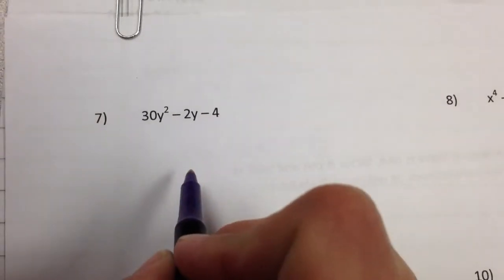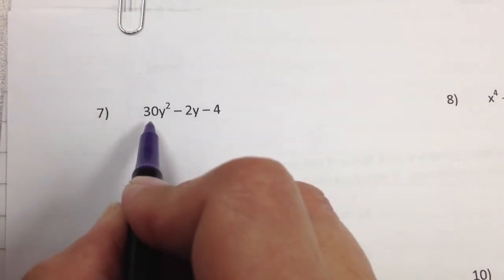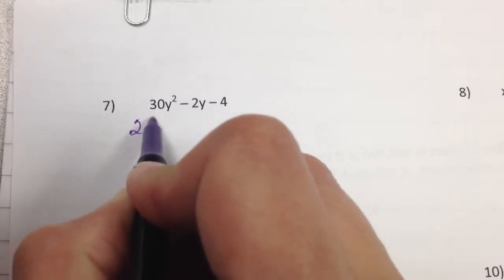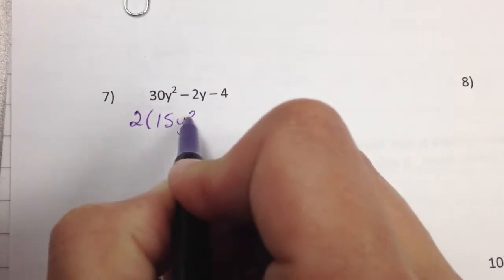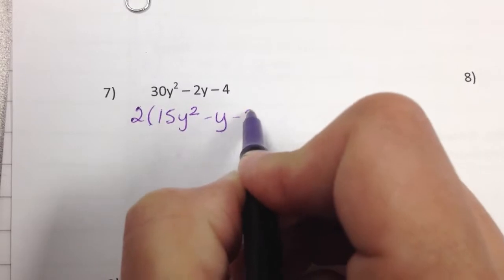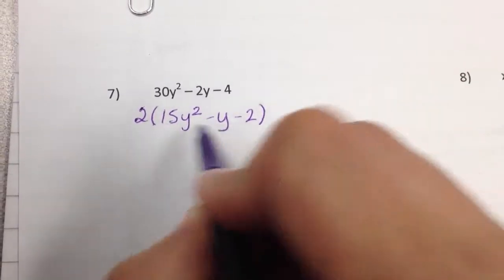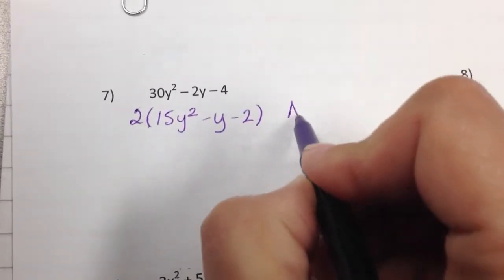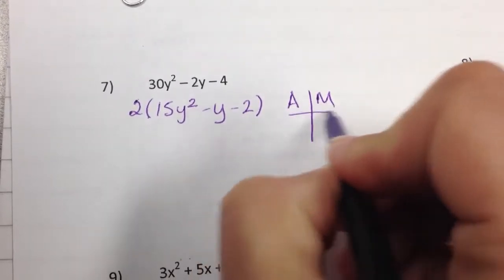Okay, on the back, this is part 3 for our factoring review. The first thing I want to do is factor out a GCF, which is 2. That leaves me 15y squared minus y minus 2. And notice the leading coefficient is 15, so I am going to have to use the A&M method.